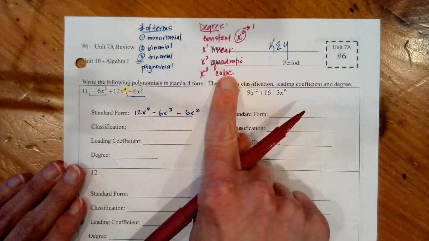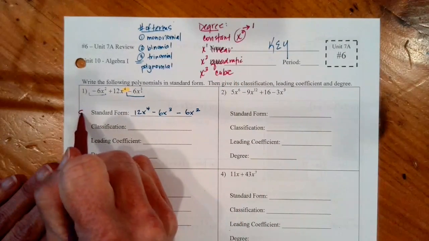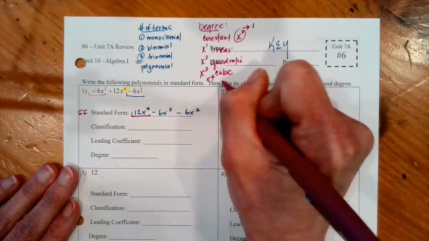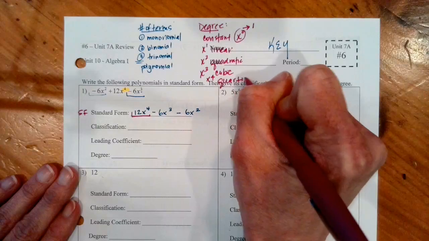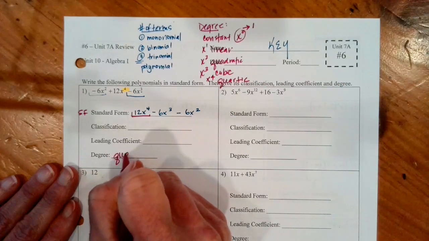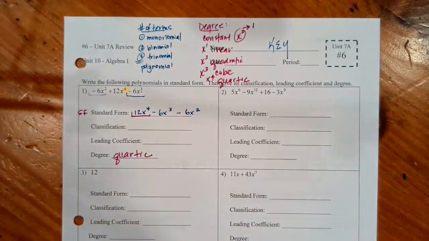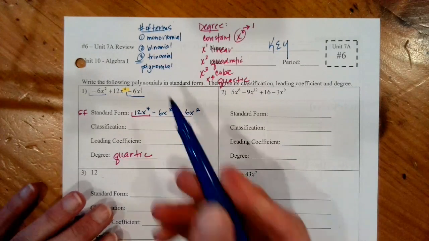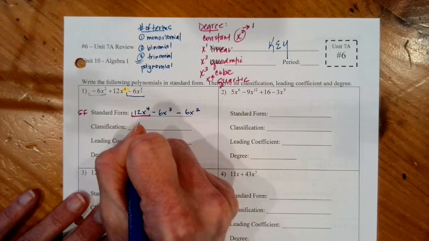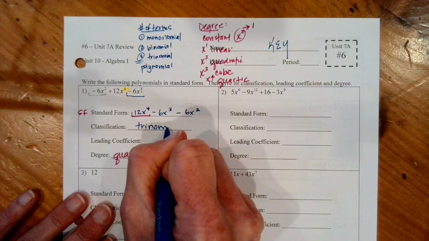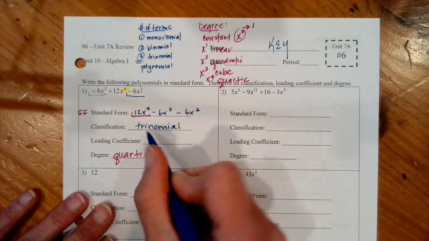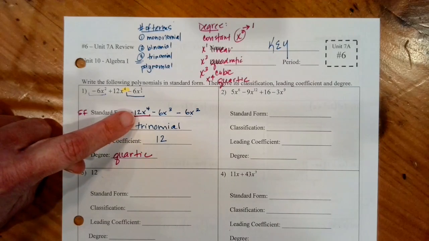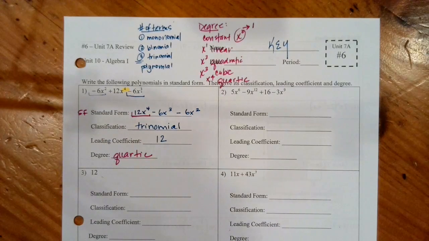Now we only do this by the leading term, which is why standard form is so important, because once I see this, one more, quartic, Q-U-A-R-T-I-C, which happens to be this one. When we talk about its other classifications, because I see 1, 2, 3 terms, I'm going to call this a trinomial. And our leading coefficient is going to be 12. That's the coefficient to the highest term after I put it into standard form.